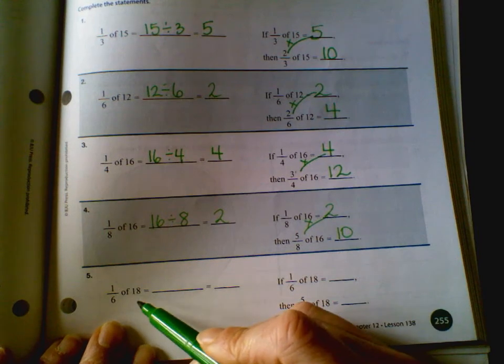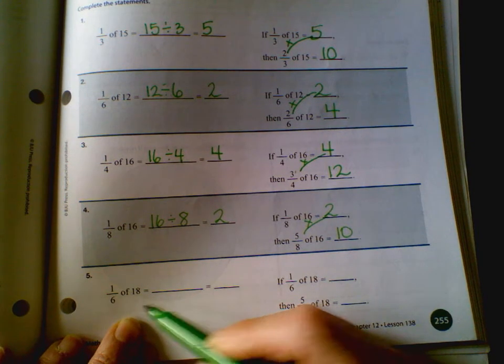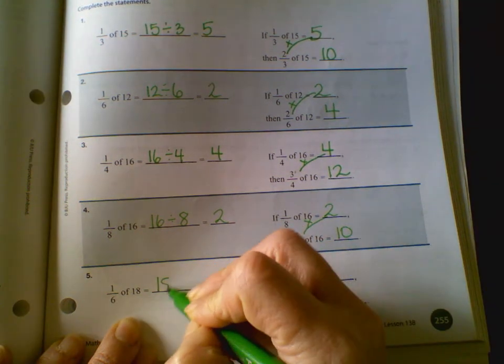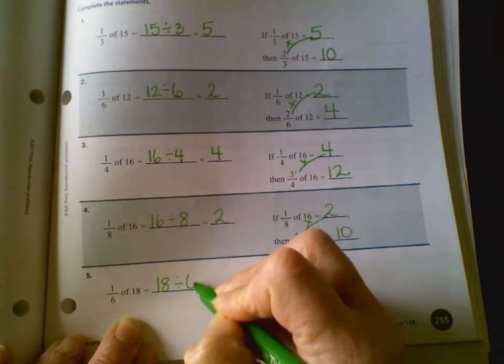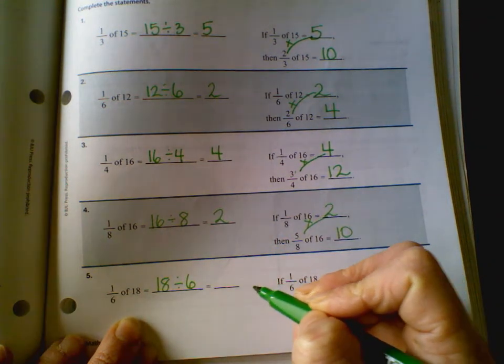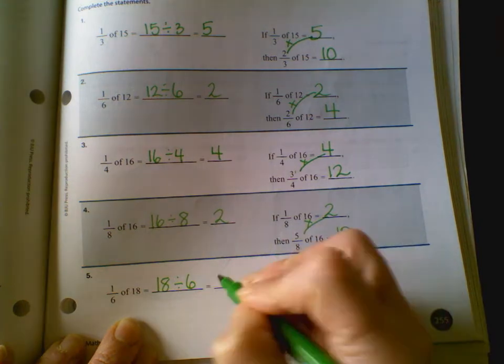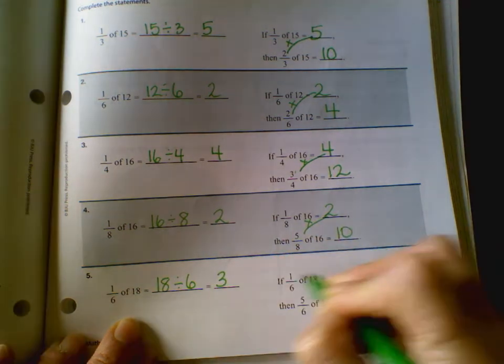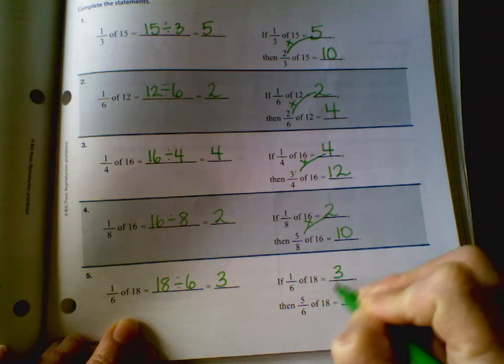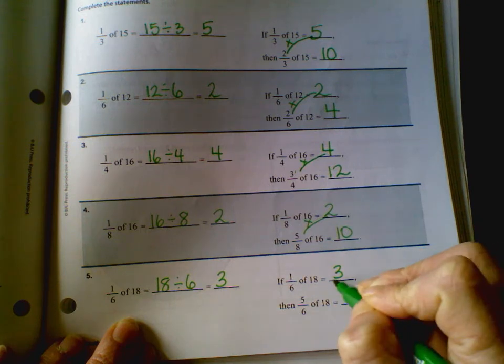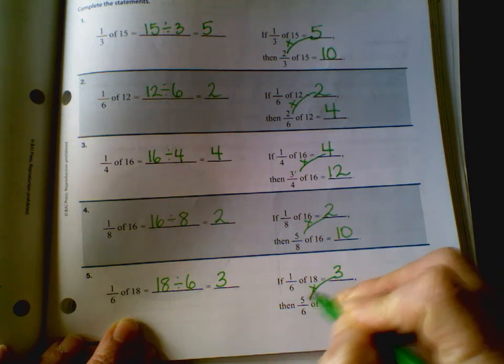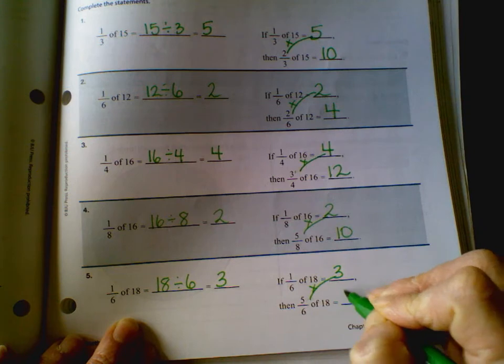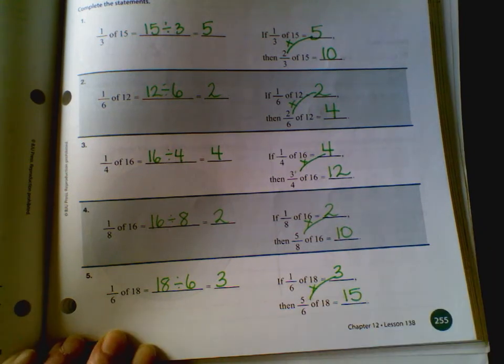And the last question on the front today is 1/6 of 18. So we take 18, divide it by the denominator of 6. So 18 divided by 6 is 3. So if 1/6 of 18 is 3, we want to know 5/6 of 18. So we times by the numerator. So 3 times 5 is 15.